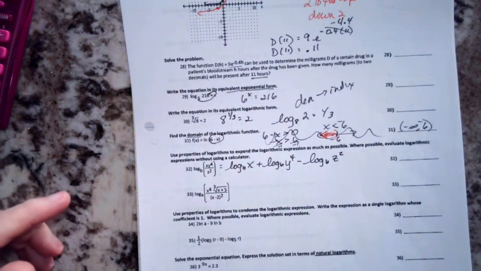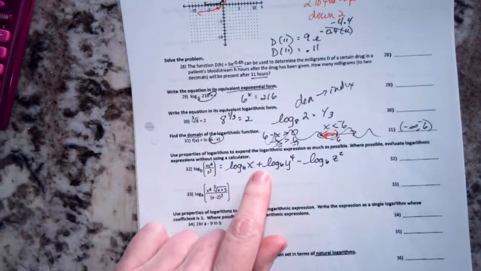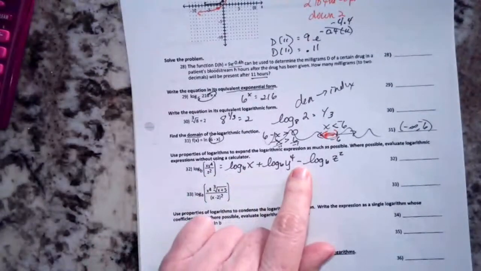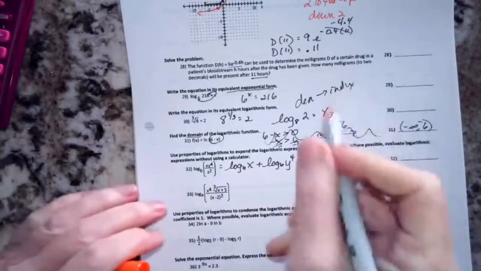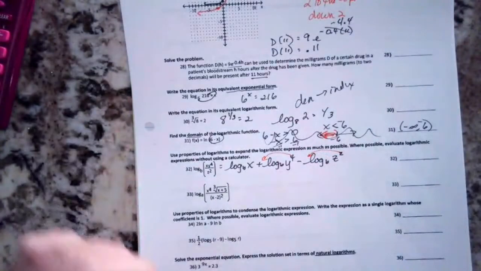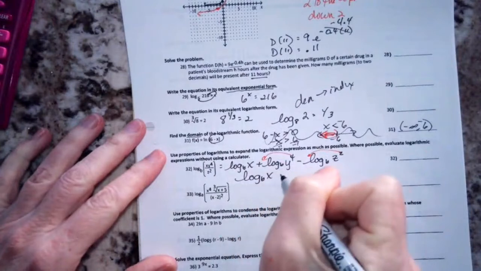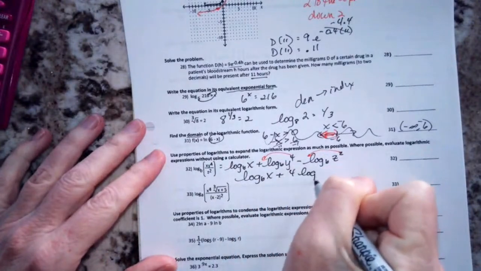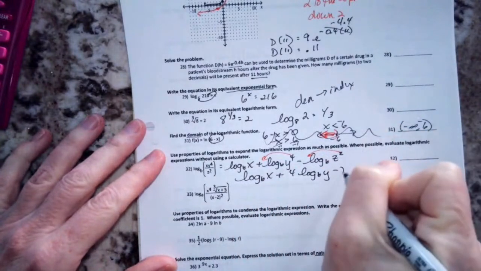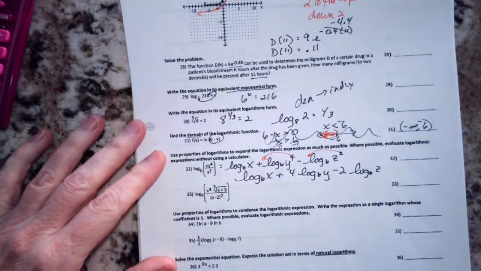So that takes care of 2 of the principles, the multiplication and the division. Multiplication turns into addition, division turns into subtraction. Then the power property moves that 4 to the front and that 2 to the front. So we end up with log base b of x plus 4 times log base b of y minus 2 times log base b of z. Okay, I'm going to write this on another piece of paper because it's even messier.